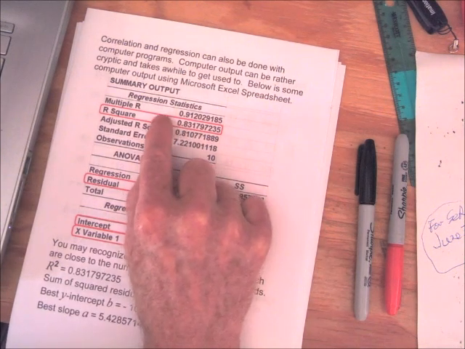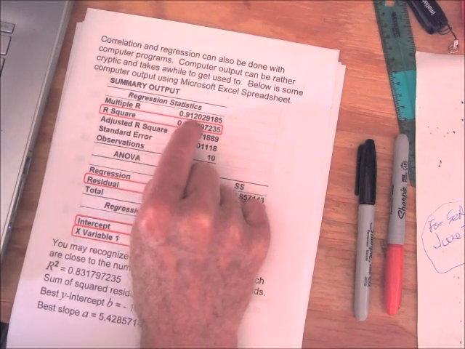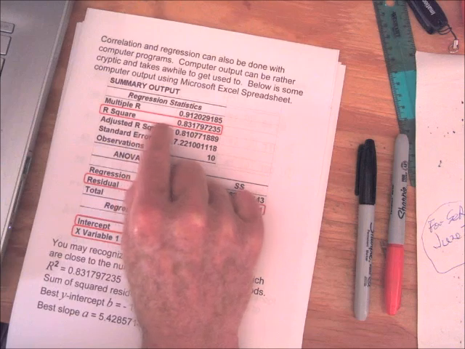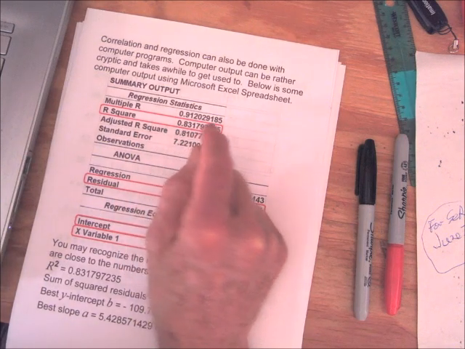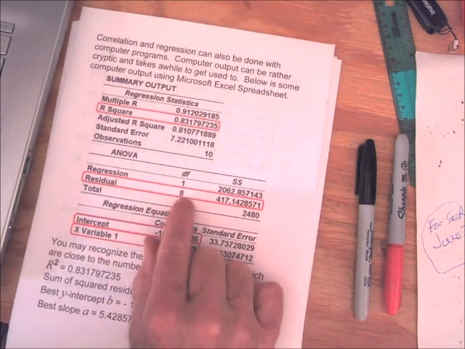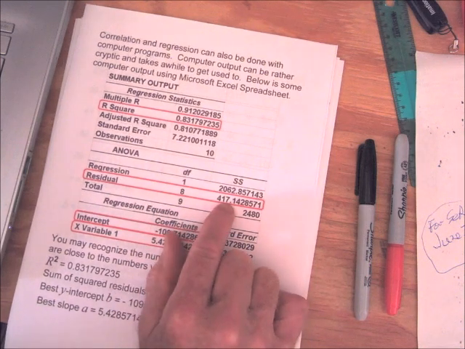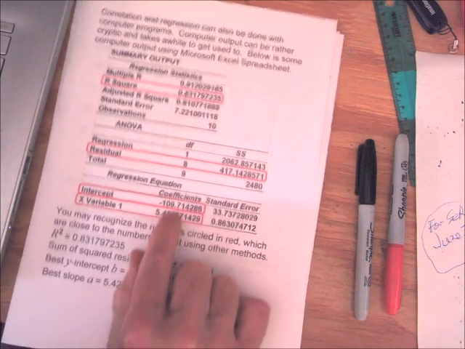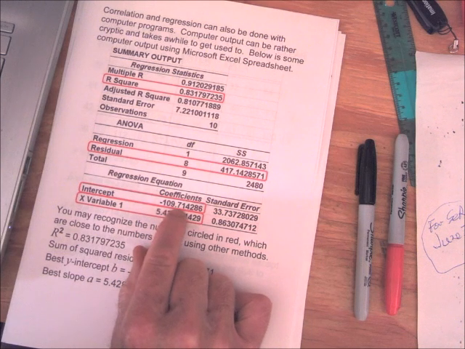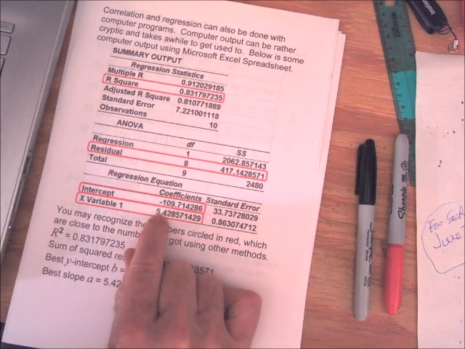So we see the correlation coefficient R, 0.912 something, R squared, 0.83 something. We have the sum of squared residuals, 417 something. The intercept, negative 109.7 something. This is the slope.